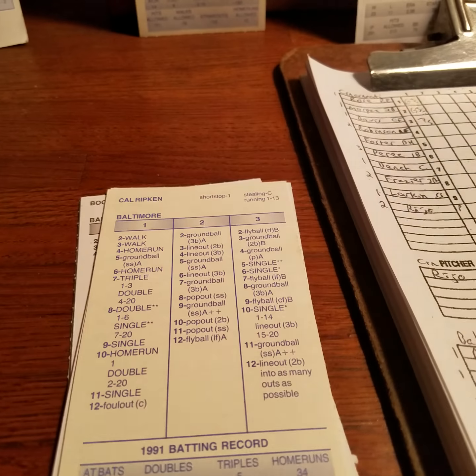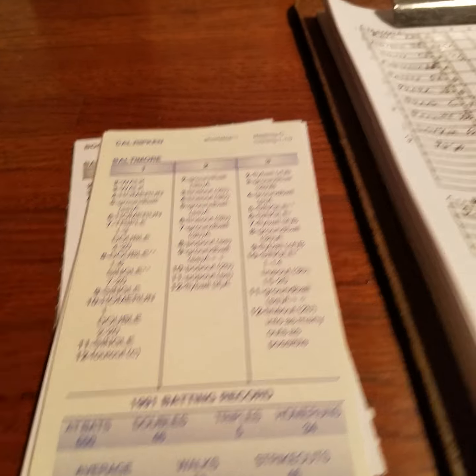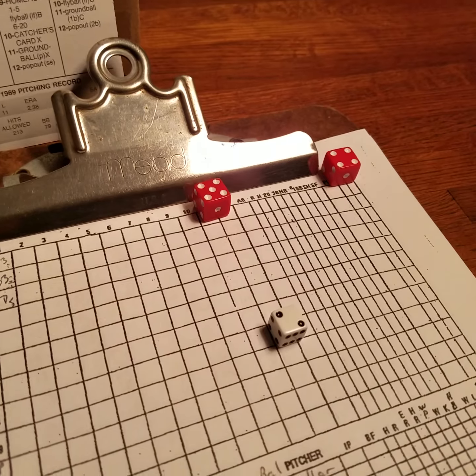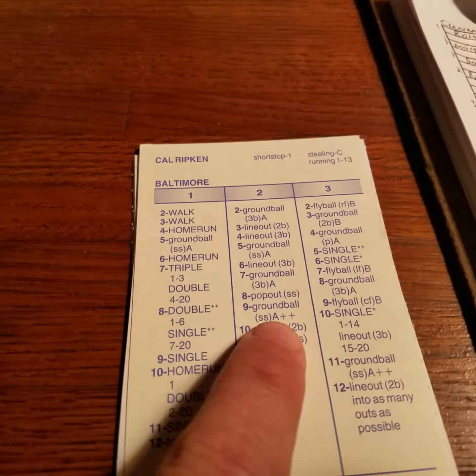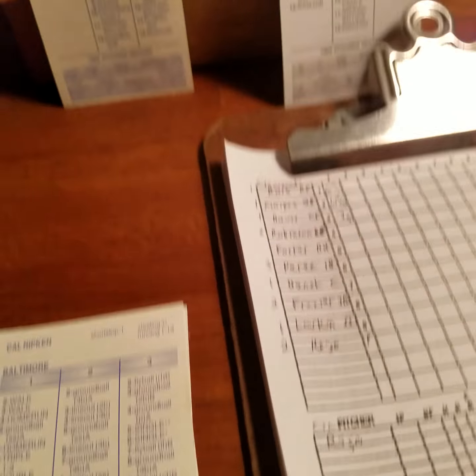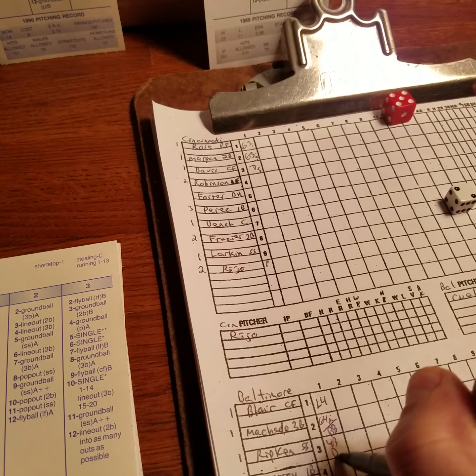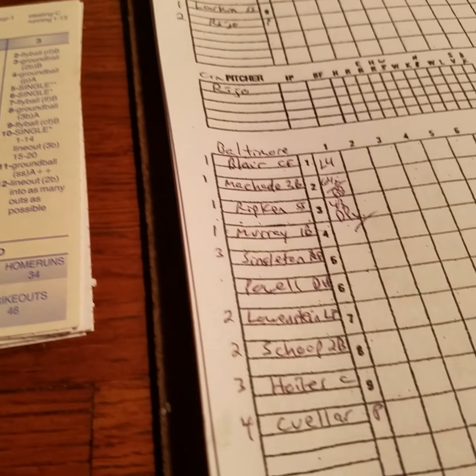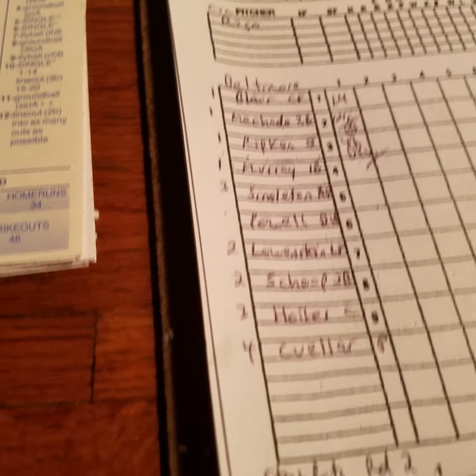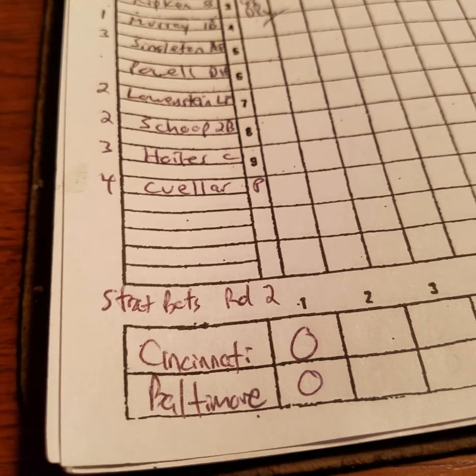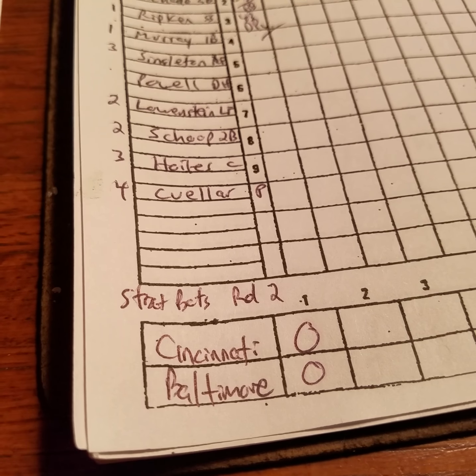Cal Ripken, his 1991 version. 2-9. And that's a ground ball shortstop A. That's a double play, 6-4-3. And the inning is over. The Orioles go in order, and after one complete here in round 2, it is Cincinnati nothing and Baltimore nothing.